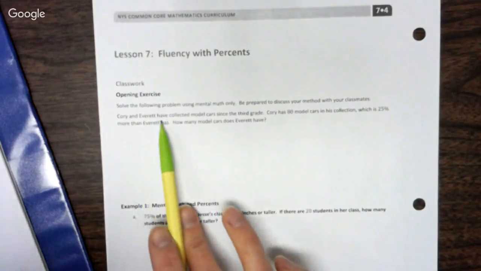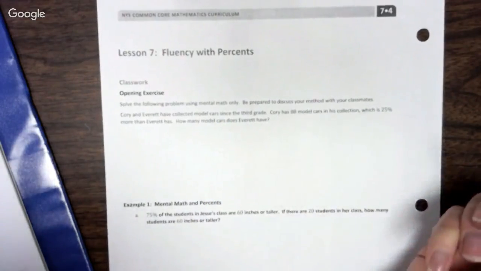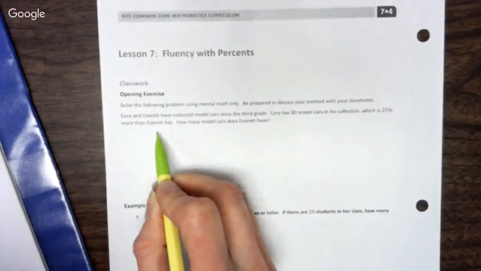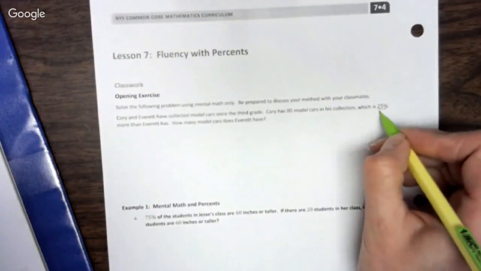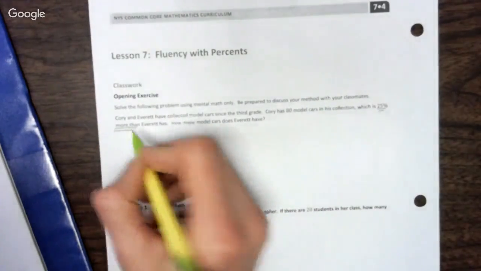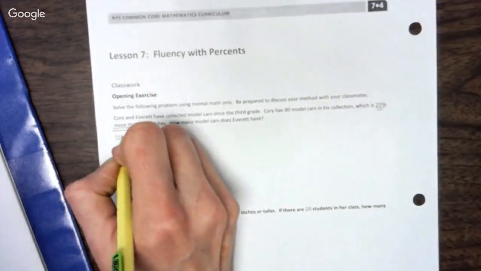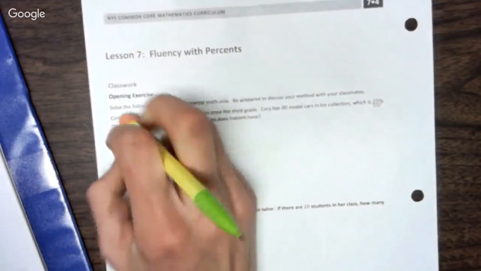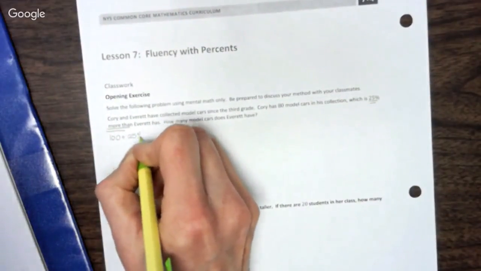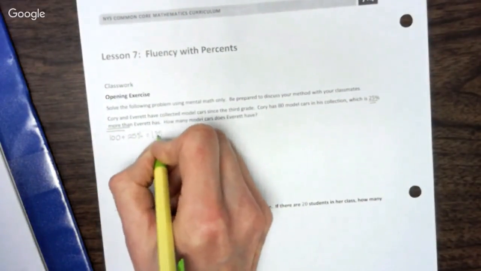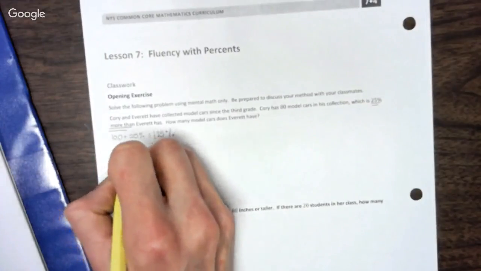It says Corey and Everett have collected model cars since the 3rd grade. Corey has 80 model cars in his collection, which is 25% more than Everett. So how many model cars does Everett have? Okay, so I'm going to underline the 25% more. If it's 25% more, that means he has 100 plus 25%, which is 125%. So that's going to be the percentage that we use in our problem.